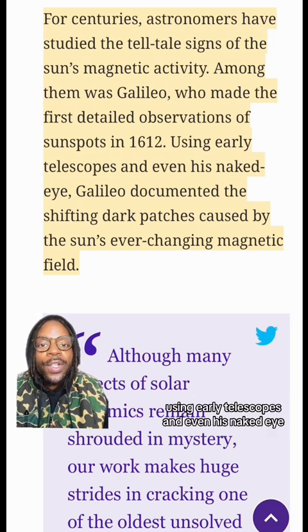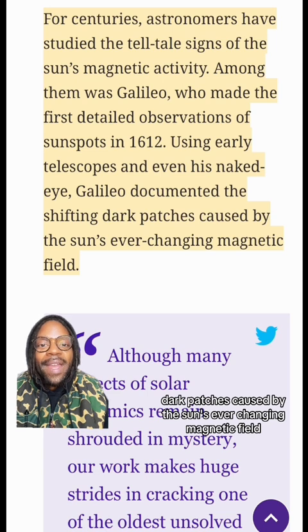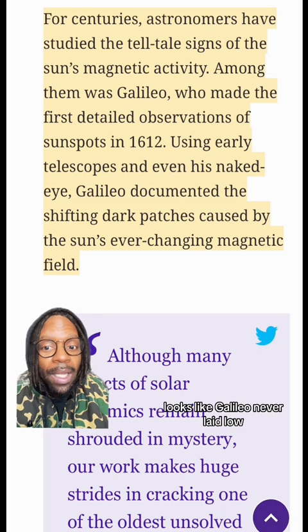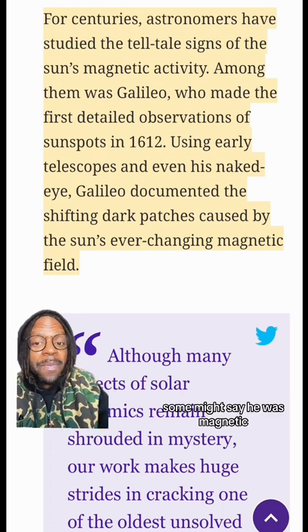Using early telescopes and even his naked eye, that damn Galileo. Galileo documented the shifting dark patches caused by the sun's ever changing magnetic field. Looks like Galileo never laid low. Some might say he was magnetic.